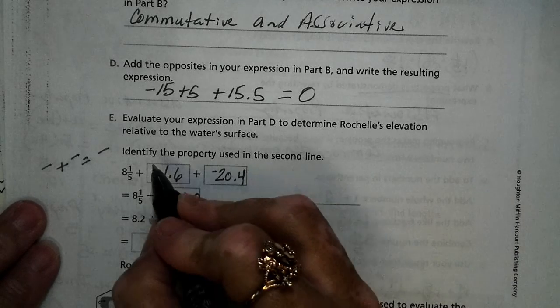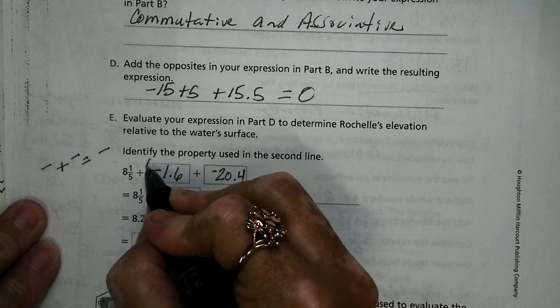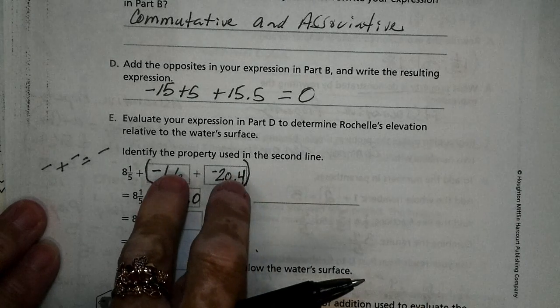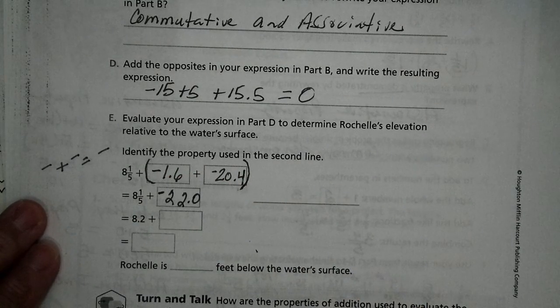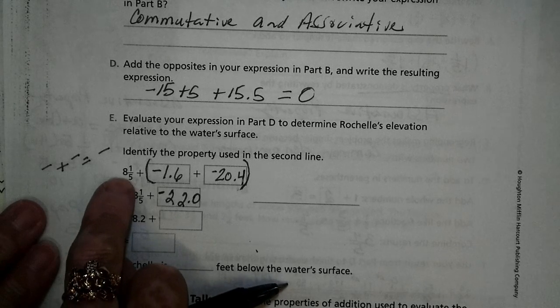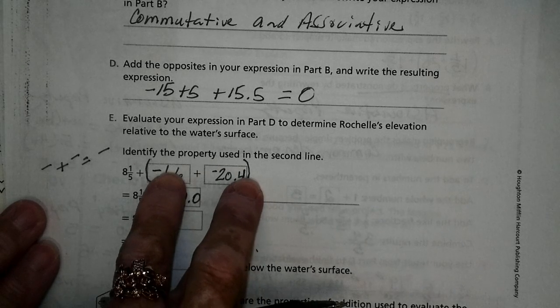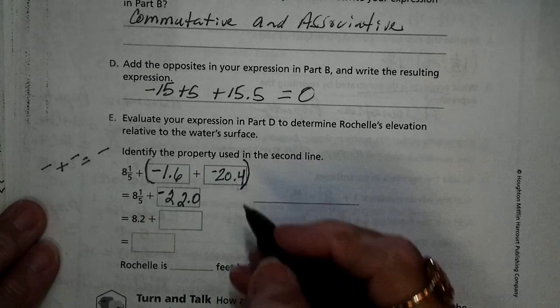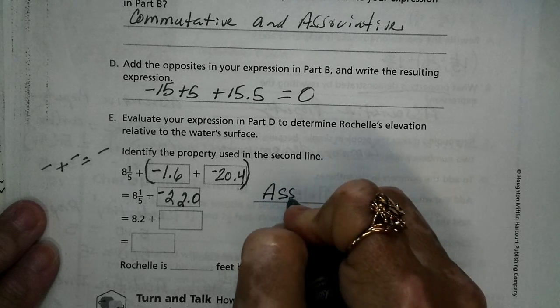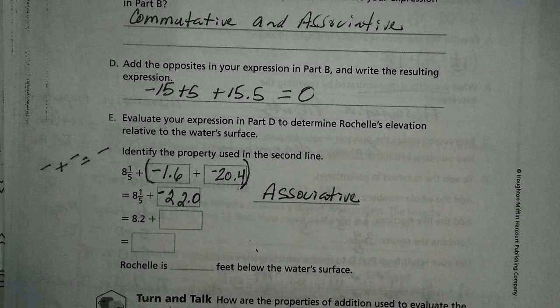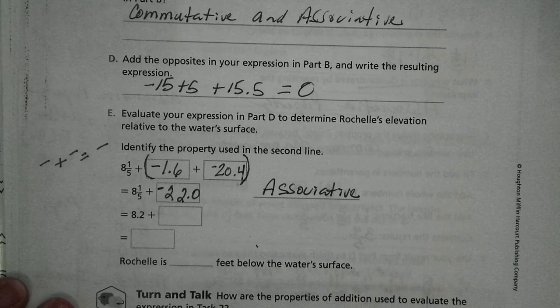Alright, and the property that we use there, I'm going to add parentheses here, so that told me I needed to add those two first. Because remember, we usually go where? From left to right. But now that I added my parentheses, it means I need to do those two first. And that property is the associative because we added parentheses.